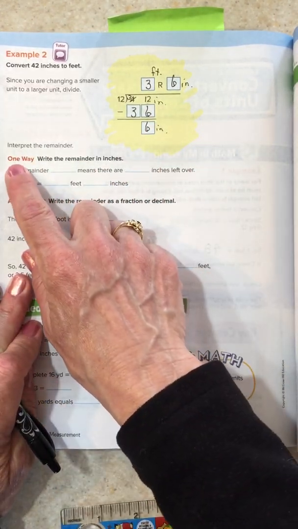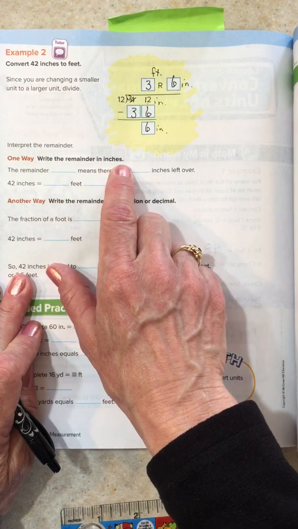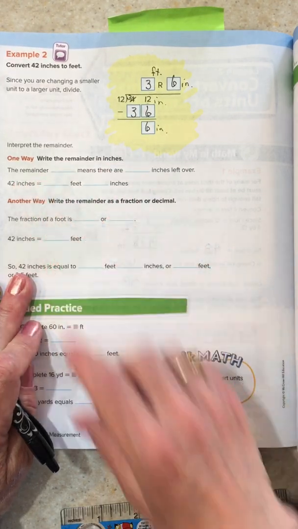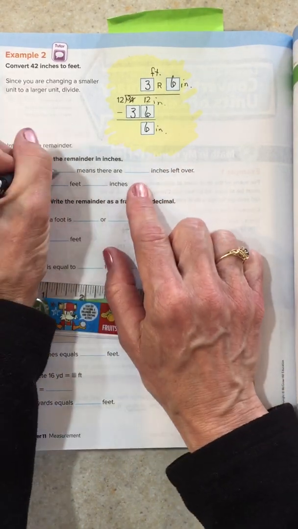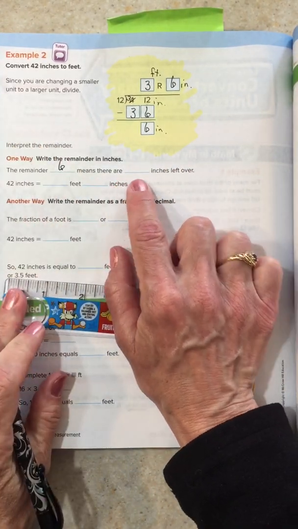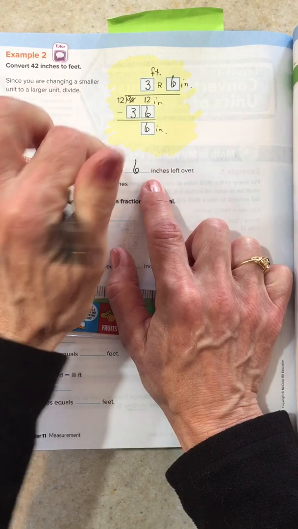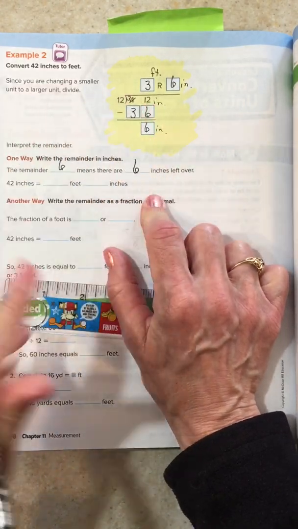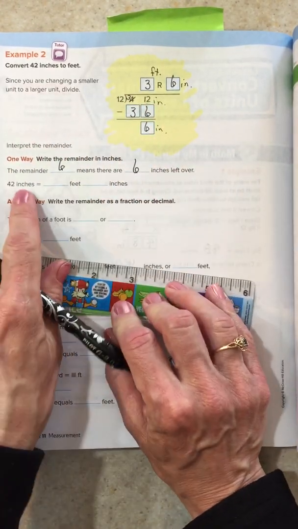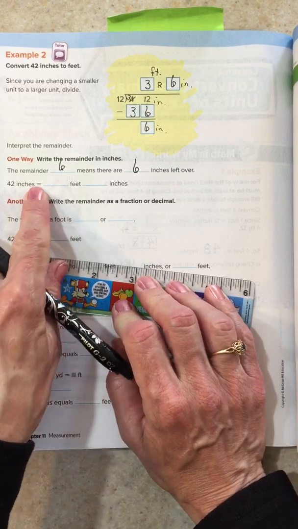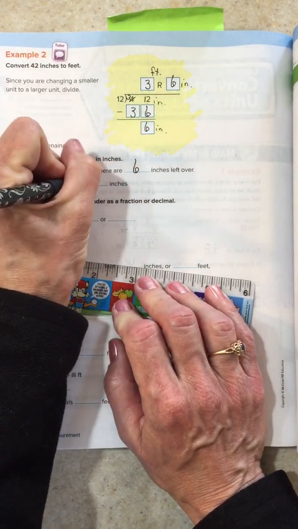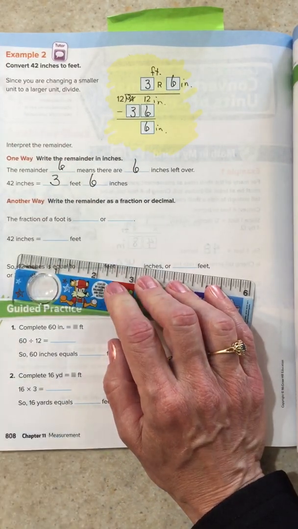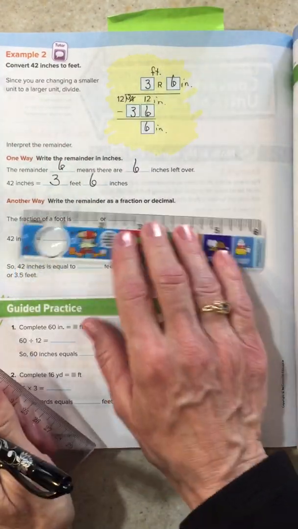So let's do this one way. Write the remainder in inches. The remainder, 6, which I just talked about a second ago, means there are 6 inches left over. Funny, I didn't know they were going to get into that. Okay. 42 inches is the same as 3 feet with 6 inches left over. It made a solid 3 feet with a little bit left over.